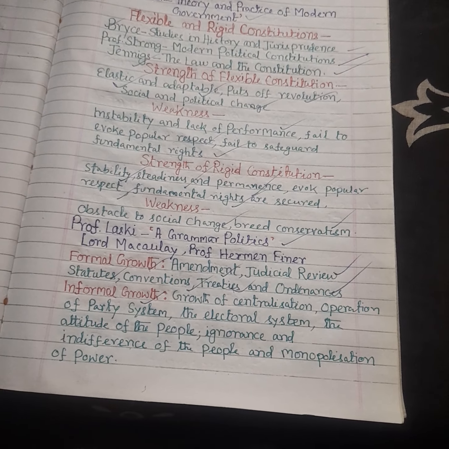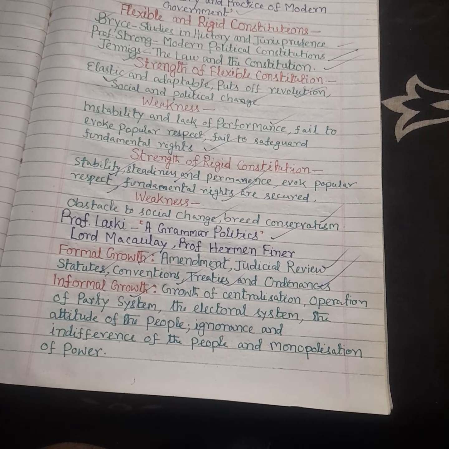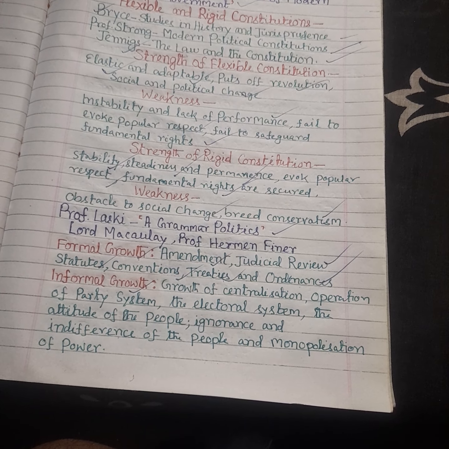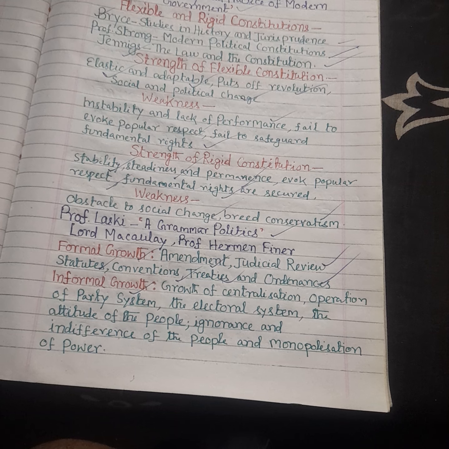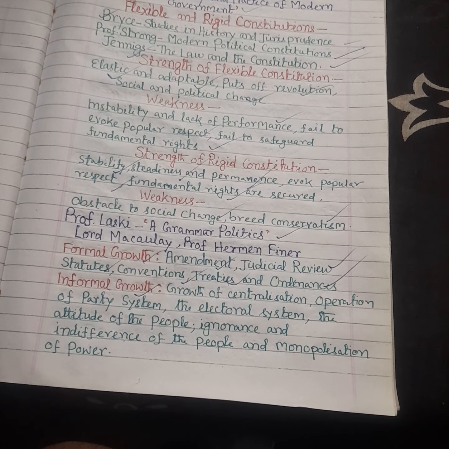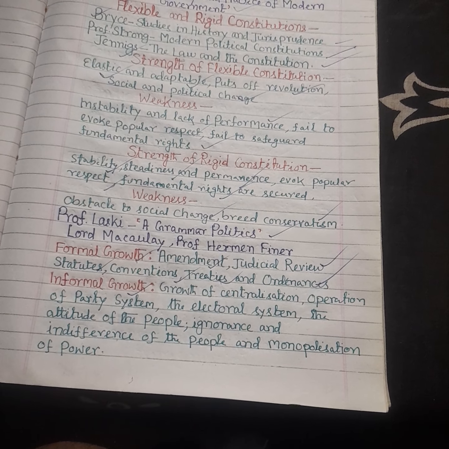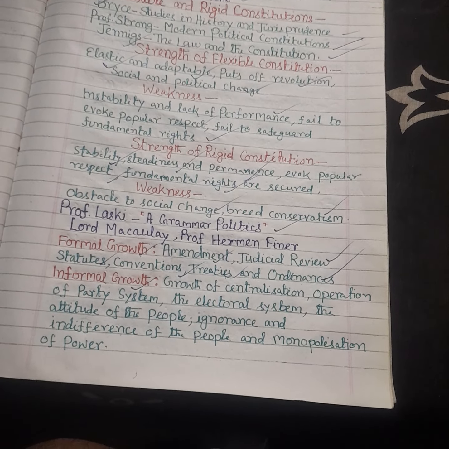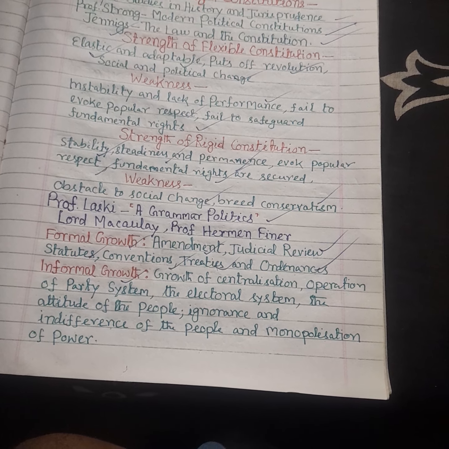So also the ordinances issued by the President of India in the case of India, and the governors of a state in the case of India. So also ordinances issued by other heads of states in different countries also become part of the formal law of the land. So these are the formal factors for the formal growth of a constitution.